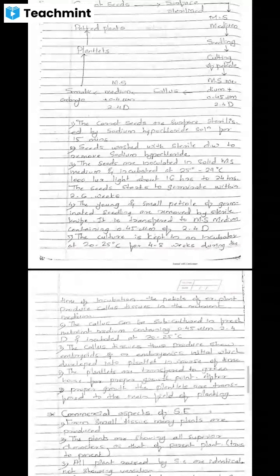This callus tissue shows small embryos, and these embryonic initials develop into the plantlet. In this indirect process, the time as well as the nutrient medium required is in a high amount. After the formation of plantlets, they will be transferred into the greenhouse for proper growth, and after proper growth of these plantlets, they will be transferred to the main field.